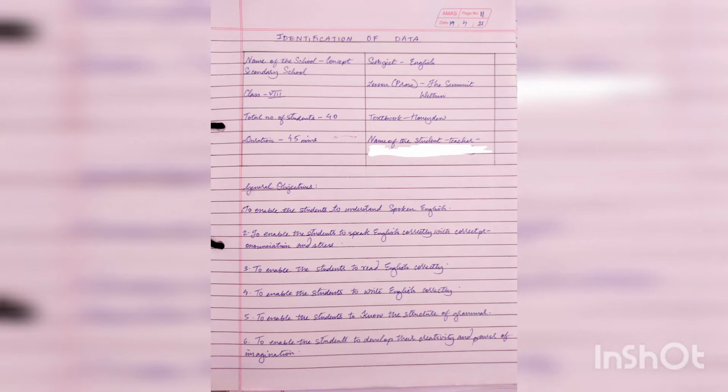So for the identification of data, here we have to mention the name of the school where you are teaching in, and the name of the subject, lesson, class, total number of students, textbook name, duration of the class, and your own name. So that makes up for the identification of data. And next we have the general objectives.